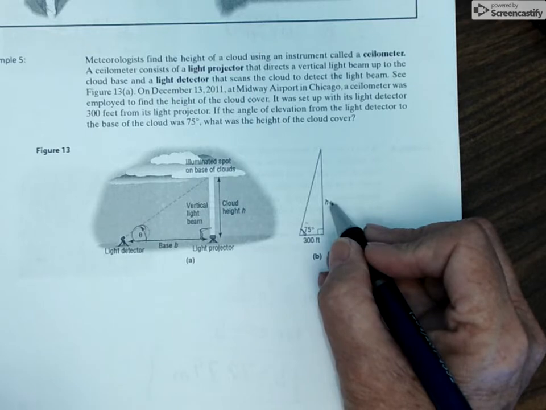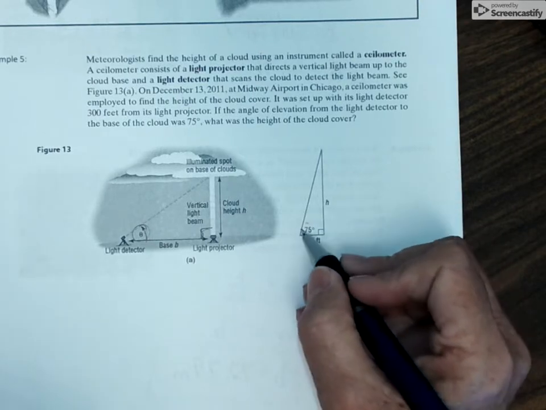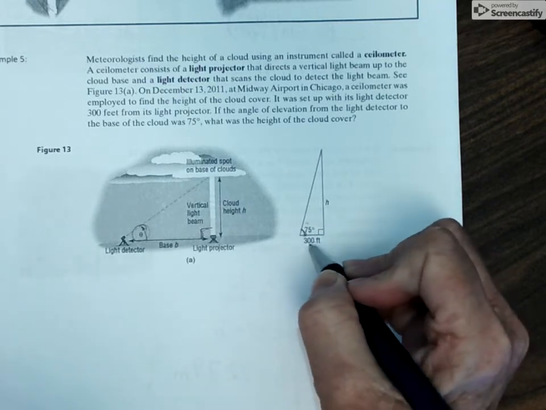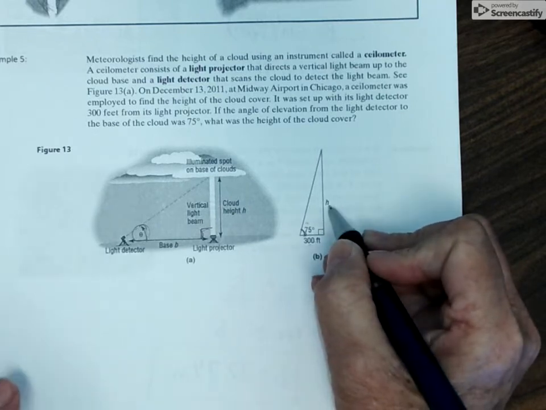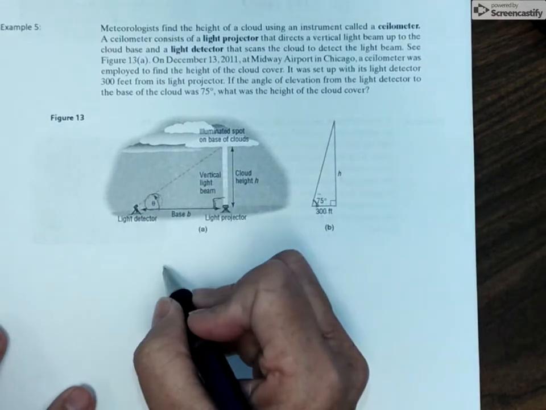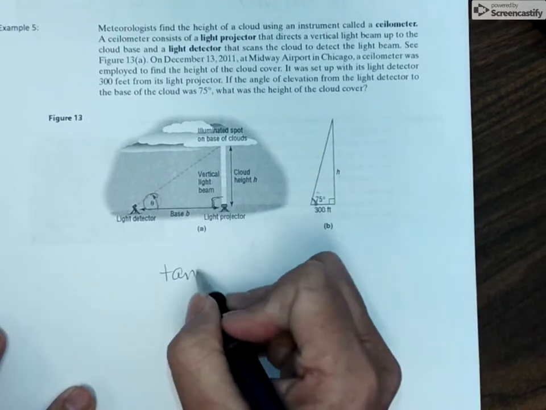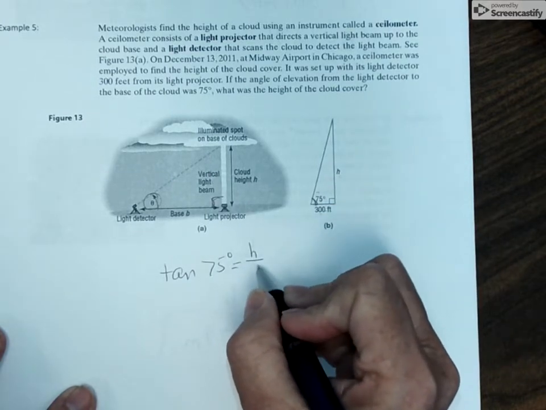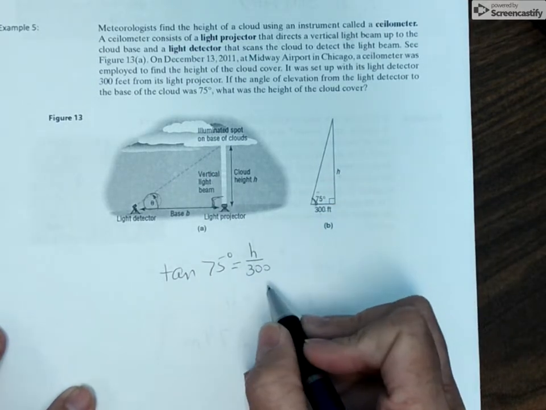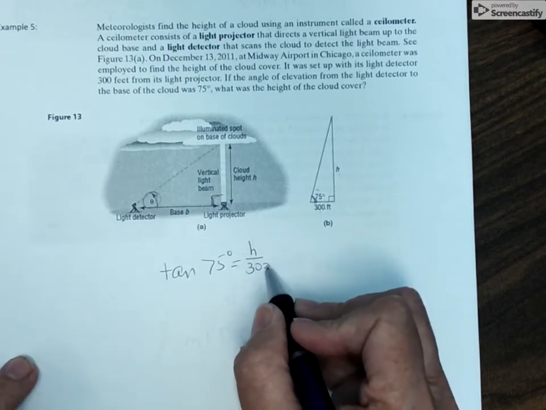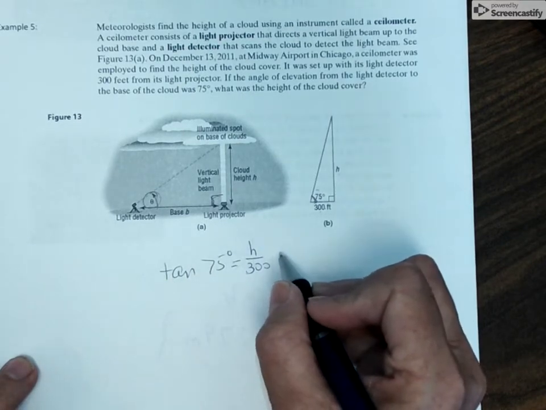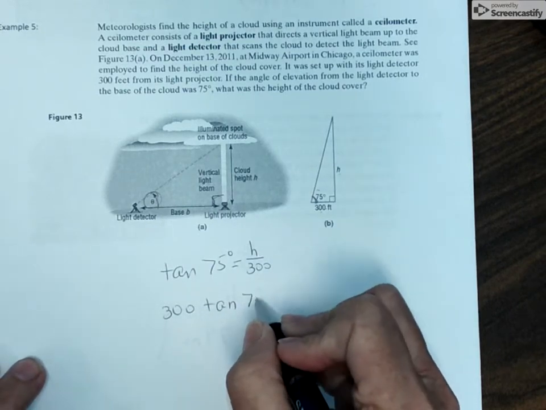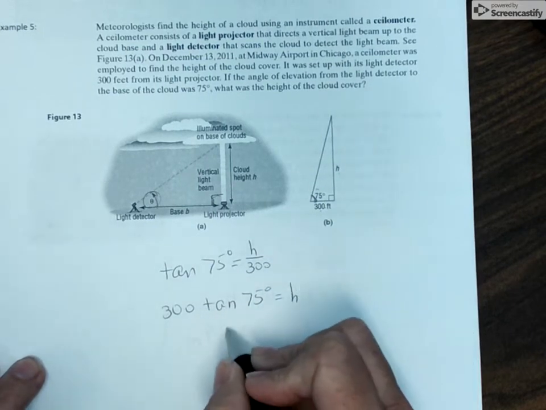So if I'm trying to find H, I know relative to the angle of 75 degrees, I know the adjacent side. I'm trying to find the opposite. So that sounds like a tangent function I should use. So the tangent of 75 degrees is equal to H divided by 300. If I'm trying to find H, I need to get rid of this 300 over here. So multiply both sides by 300, which gives me 300 times the tangent of 75 degrees equals H.